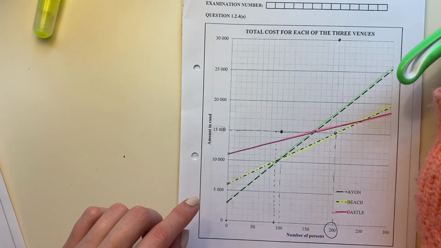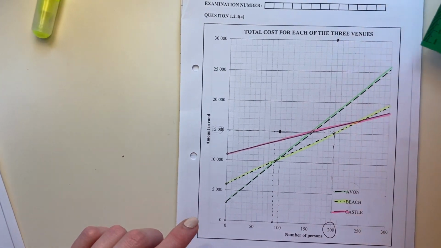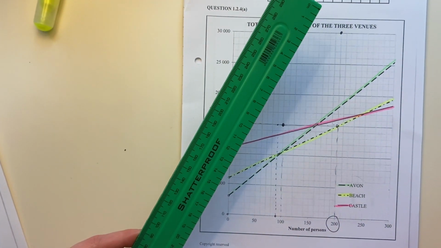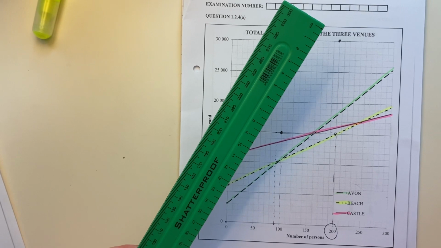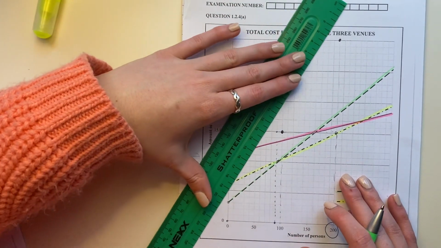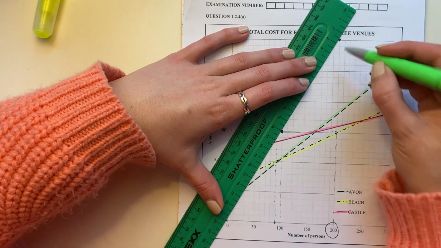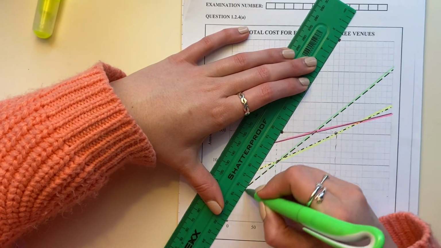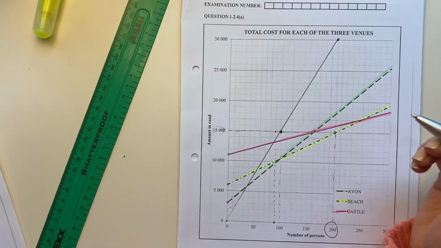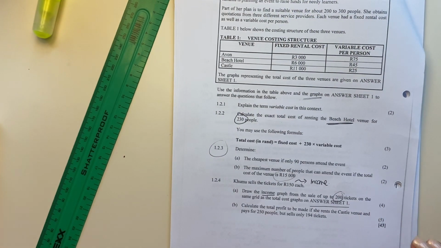All you need is enough points, and I would generally say about 3, to allow you to actually draw this. So do you see I have one there, one there, and one there, and I'm just going to connect all of them, and we're done. Does it tell us to label it? No, it doesn't. So that is basically us done. I hope you understood that.